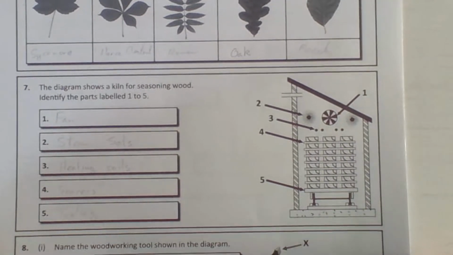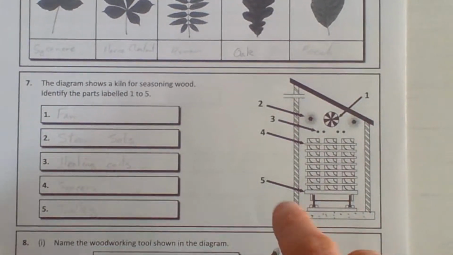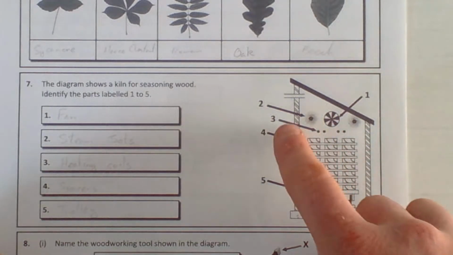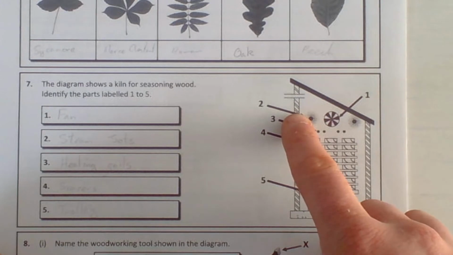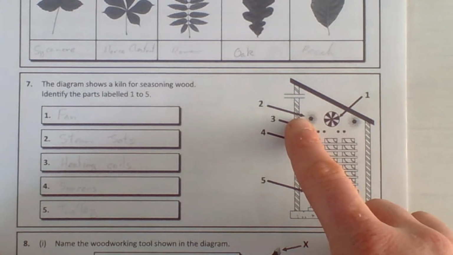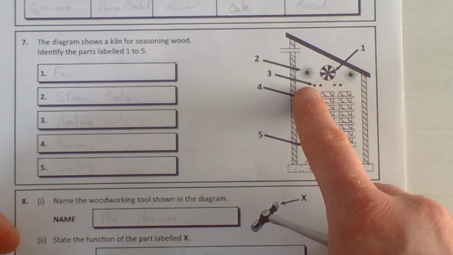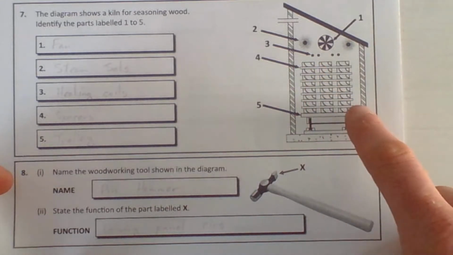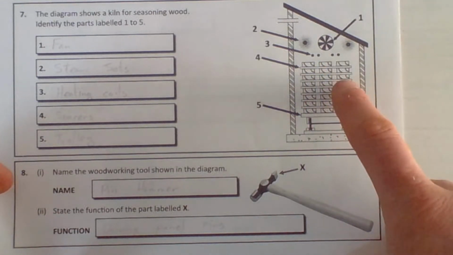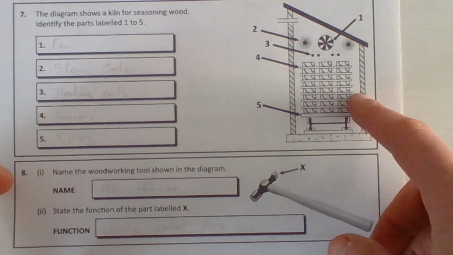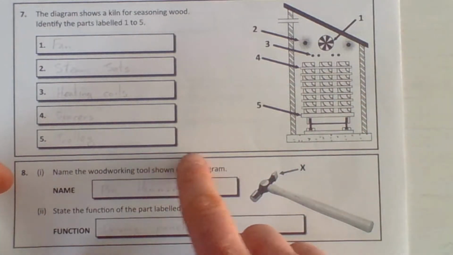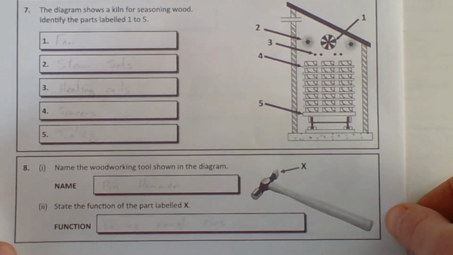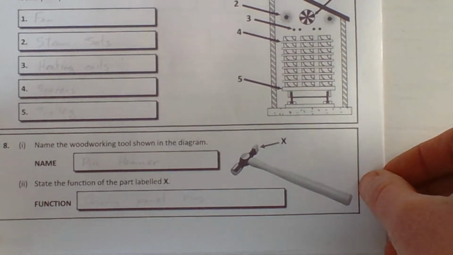Parts of a kiln, so for your seasoning of timber. Part 1 is your fan, which makes the air circulate. Part 2 is your steam jets, so the steam is introduced into the chamber. 3 is the heating coils. 4 is the spacers, sometimes known as battens, to allow the air to circulate underneath and then around the timber. And then all of that is sitting on top of a trolley that can be wheeled in and out of the chamber or the kiln.